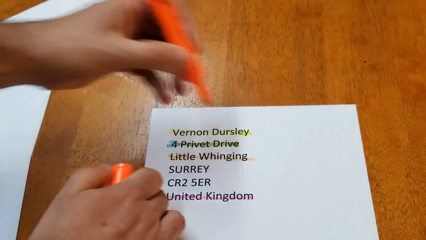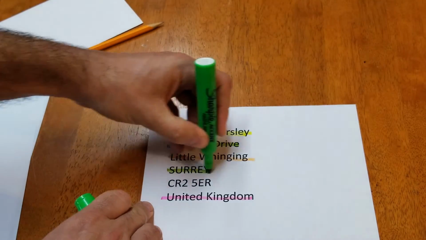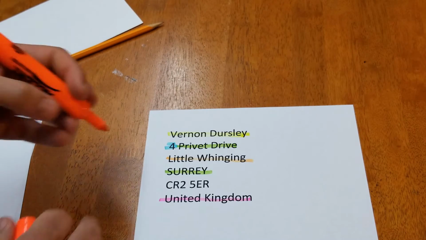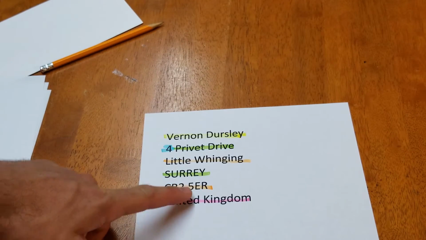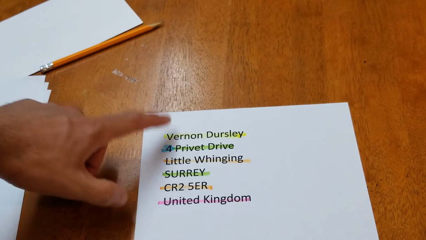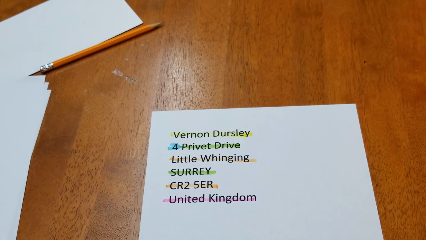here. This is not a state, but it's the part of the country. Here they capitalize it. And then we have a postal code. Just like in America, we have the zip code. Here we have a postal code. Now, the postal code in the United Kingdom uses a combination of letters and numbers. You'll find that in some other countries as well. But it's the same basic premise. Who it's going to, what street they live on, where they're located.